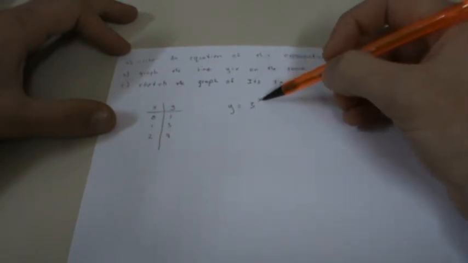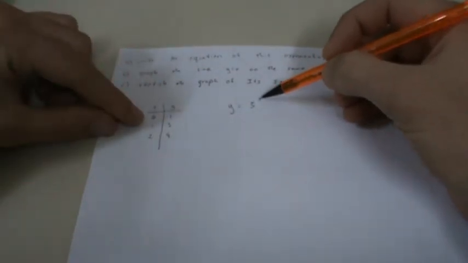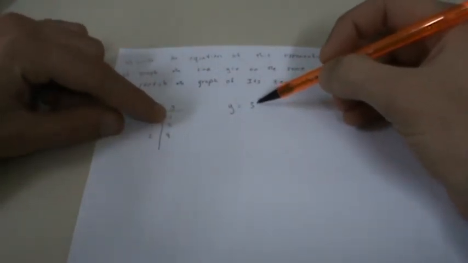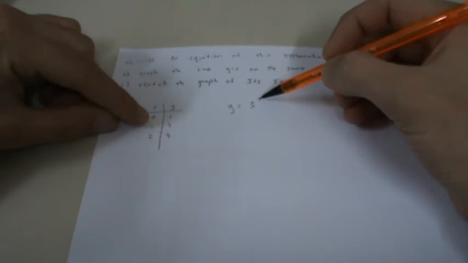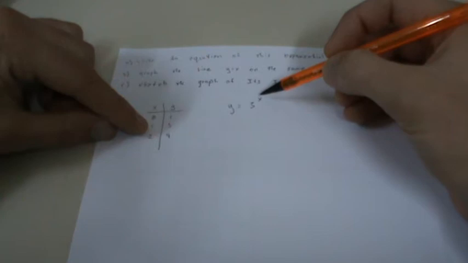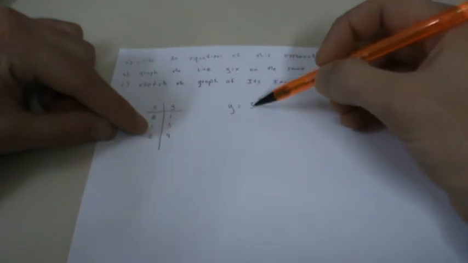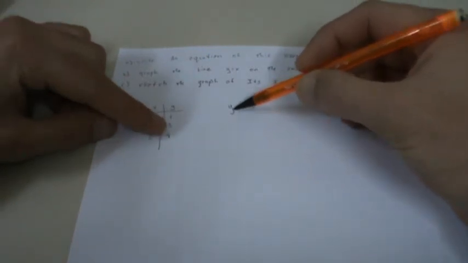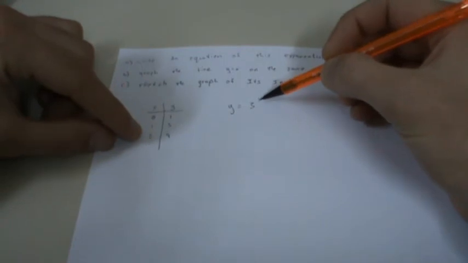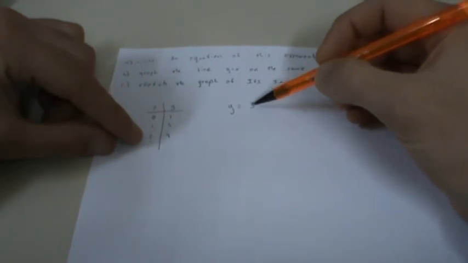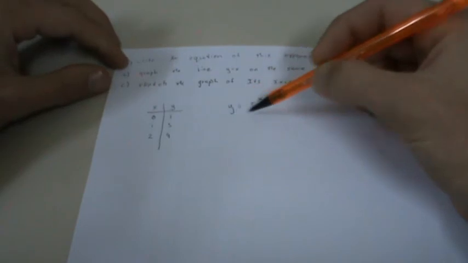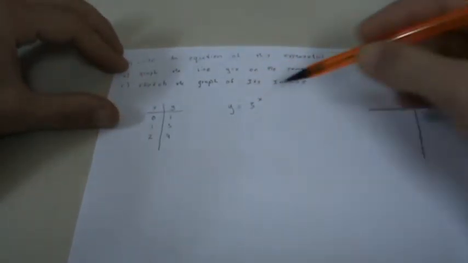So if I plug in a 0 here, 3 to the 0 is 1. If I plug in a 1 here, 3 to the 1 is 3. If I plug in a 2 here, 3 squared is 9. So this looks to be like the graph.